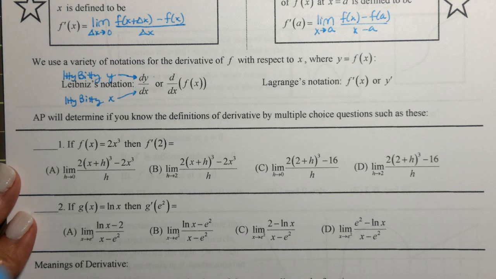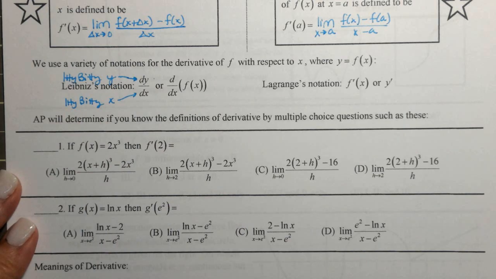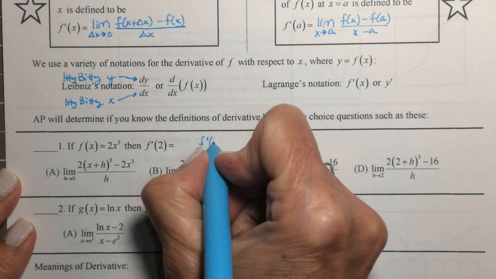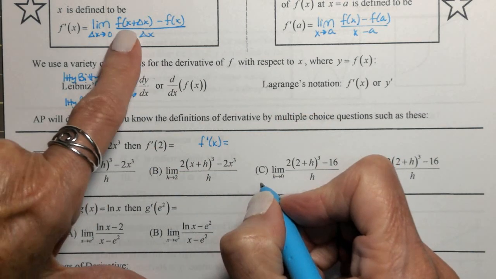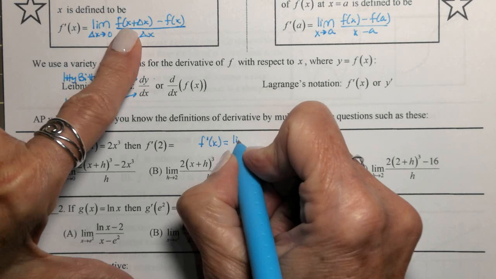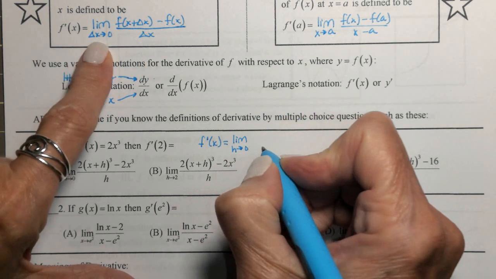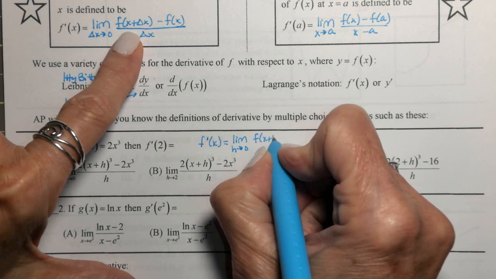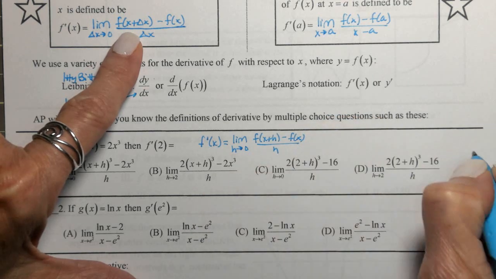If they have h's, I know they're asking me a question about the definition of derivative. So I'm going to write the definition of derivative. F prime of x is equal to the limit as h goes to 0 of f of x plus h minus f of x all over h. They're using h's, so I'm going to use h's.